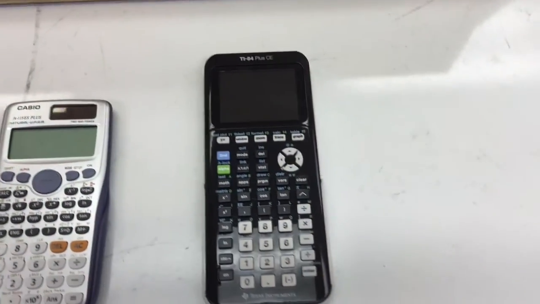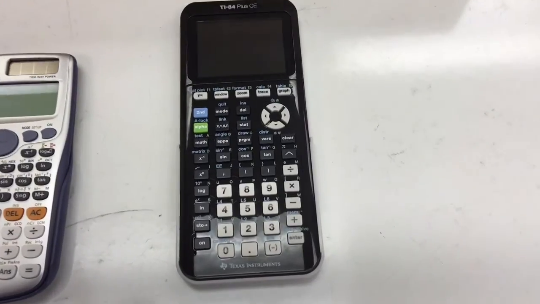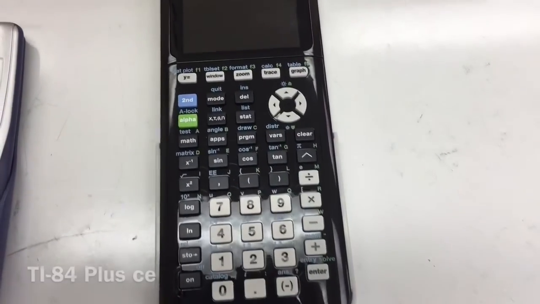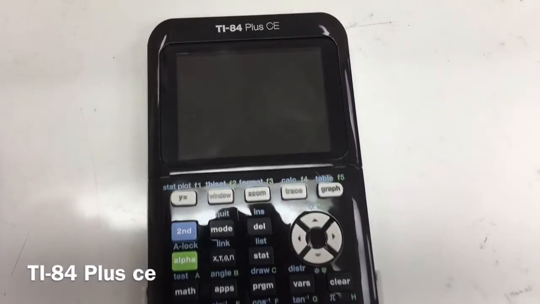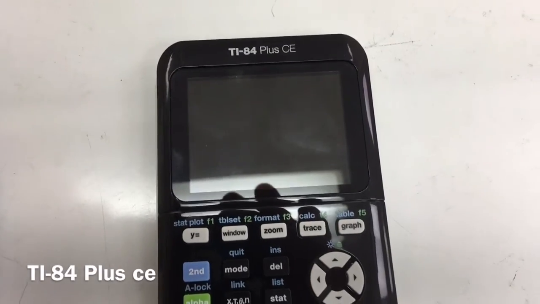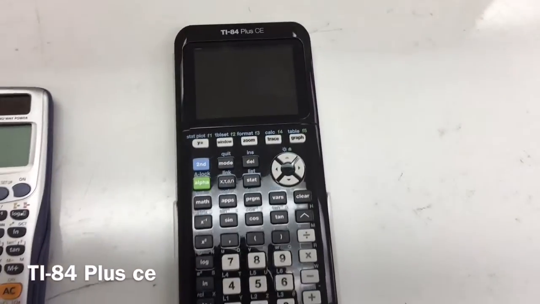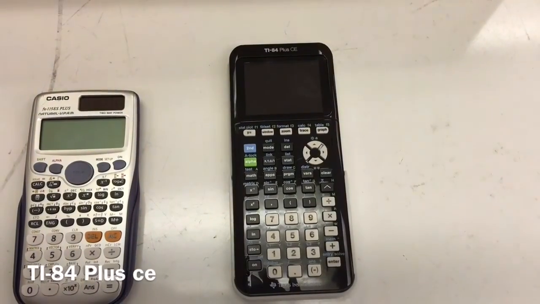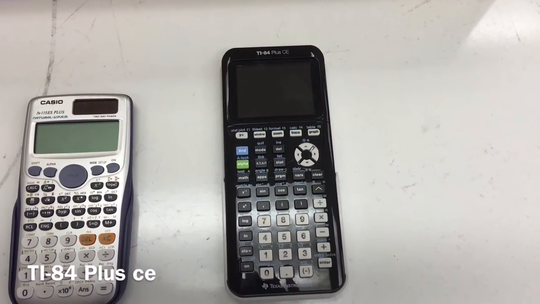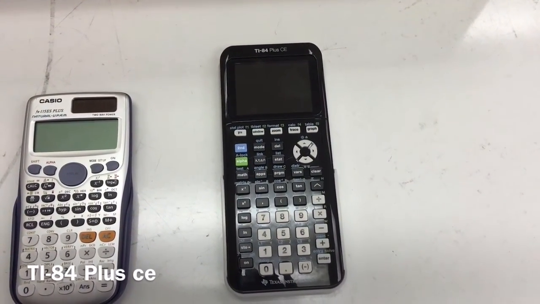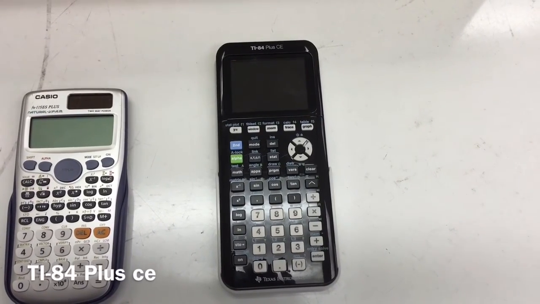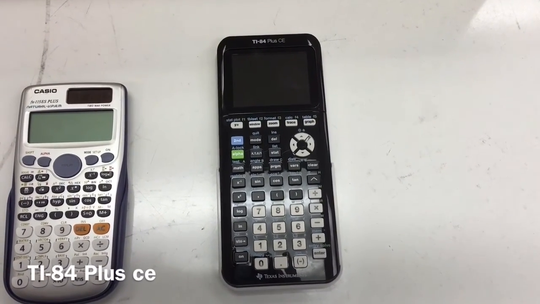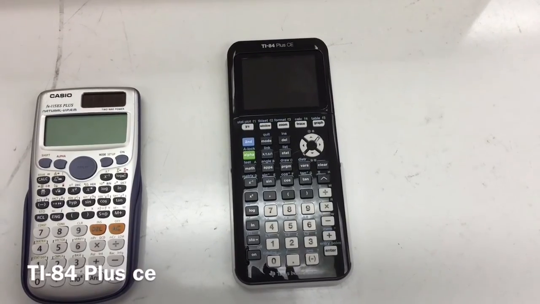Now, for my calculus students, this is one of the requirements that you have to buy: this Texas Instruments TI-84 Plus. This is the newer one. Right now, this calculator is on sale at Walmart and Target for about $80. Retail is about $149. I hate to have you go out and get this, but it's one of the things that's going to help you on the AP exam.